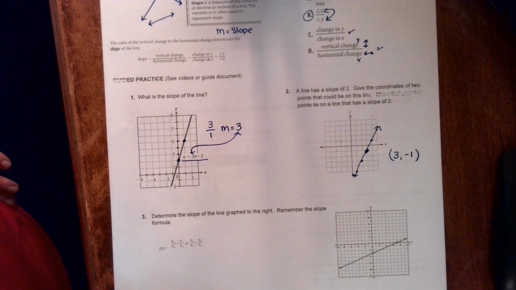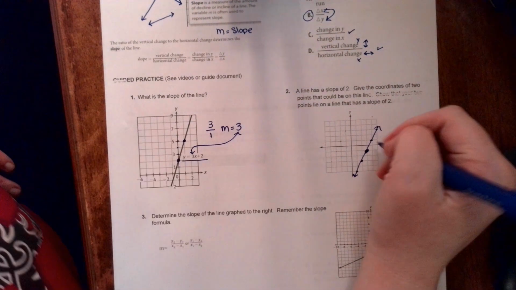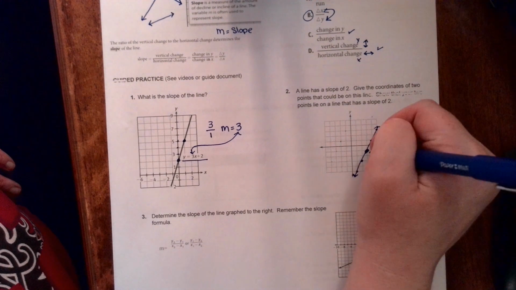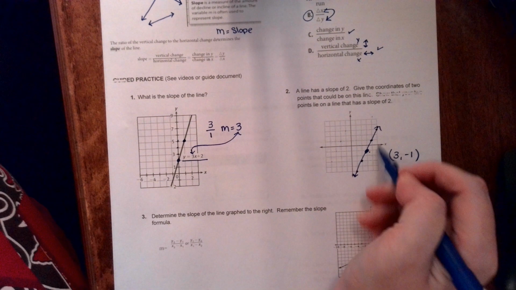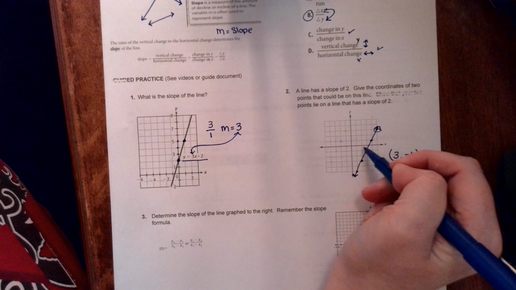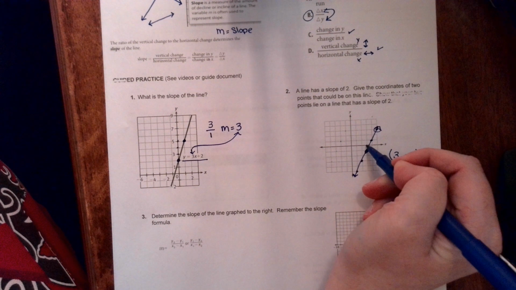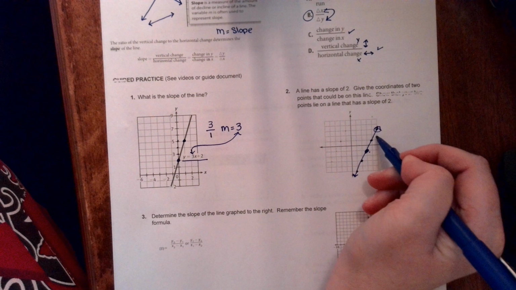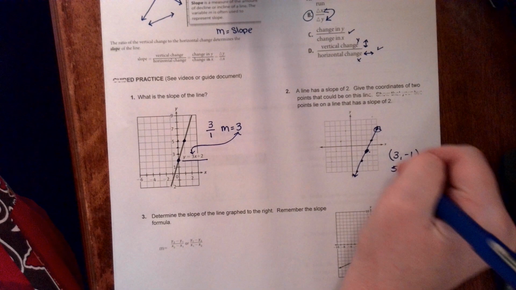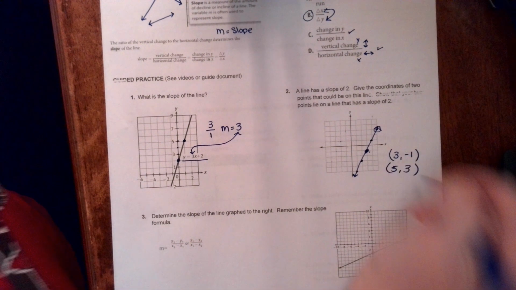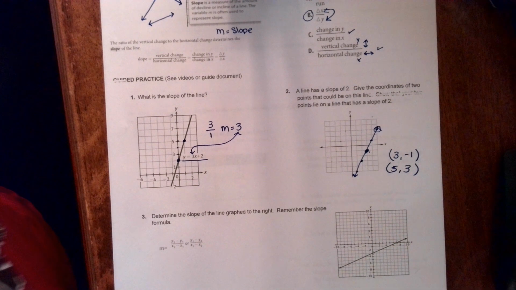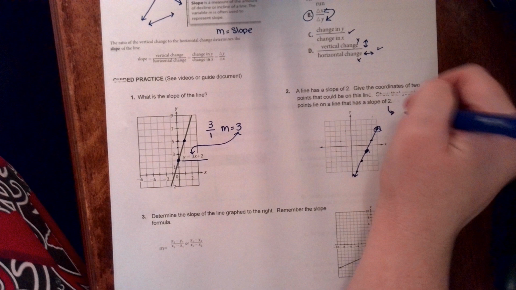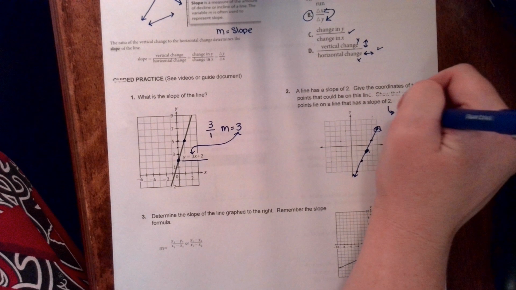And let's see, we picked this coordinate, so let's pick another coordinate that's on this line. Let's go with this one for fun, and this would be 1, 2, 3, 4, 5, up 1, 2, 3. So (5, 3) would also be on that line. Again, you could pick any random coordinate and then just move at a slope of 2. Our vertical change would be 2, our horizontal change would be 1, so we'd be going up 2 and to the right 1 unit.